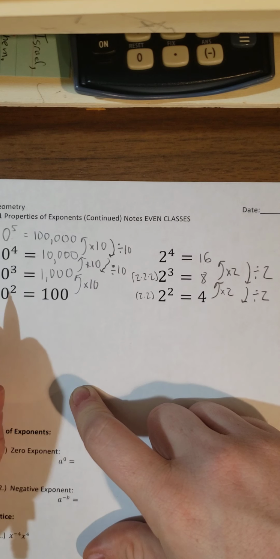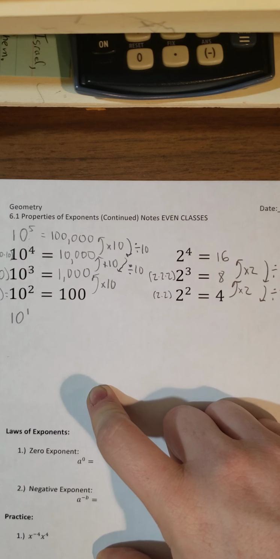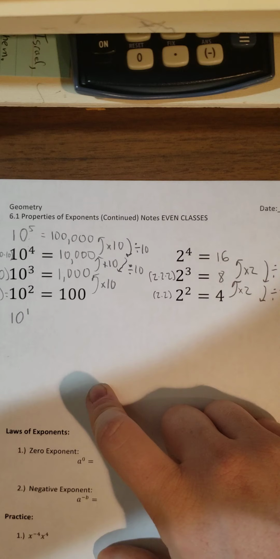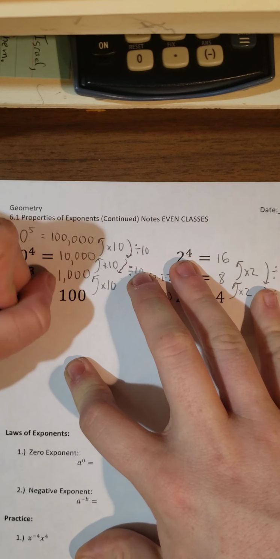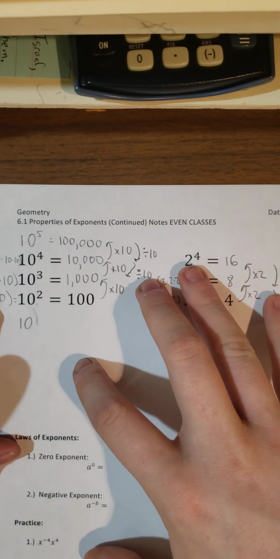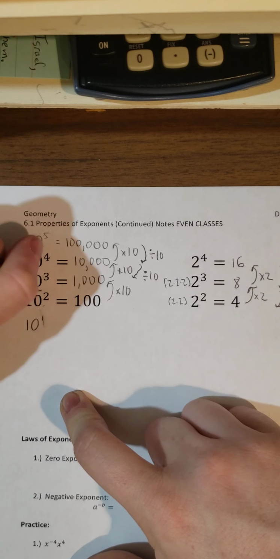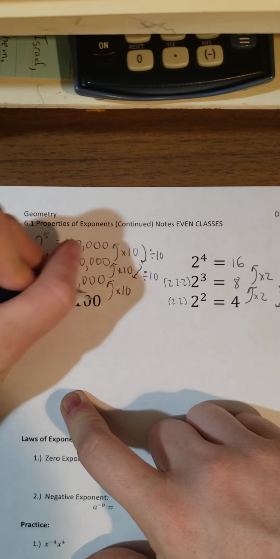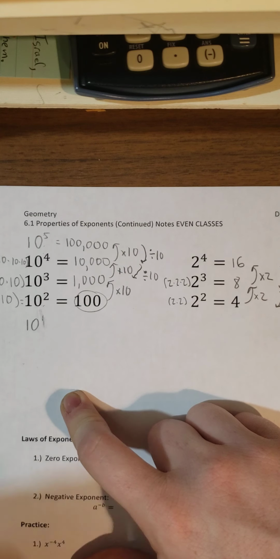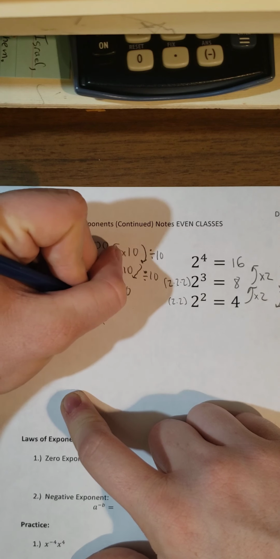So what if I wanted to decrease this from 10 squared to 10 to the first power? Anytime there's a number with the first power, you actually don't need to write the 1, because any number that doesn't have an exponent is just assumed to be an exponent of 1. But if we wanted to decrease this from 10 squared to 10 to the first power, we could take this number that we got for 10 squared, and we can divide it by our base of 10.